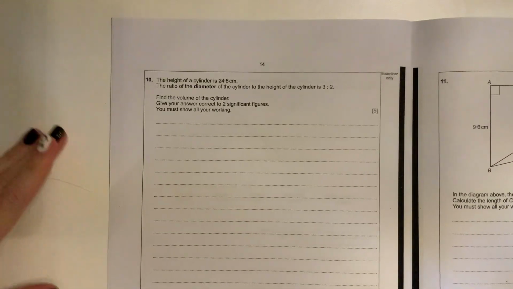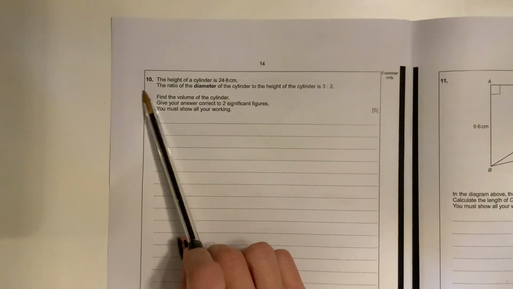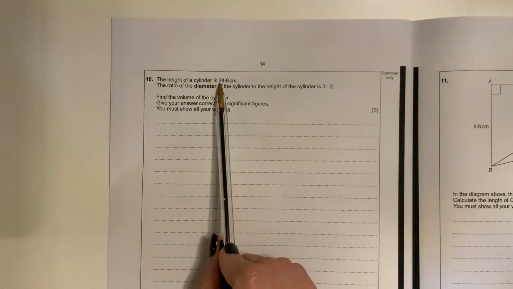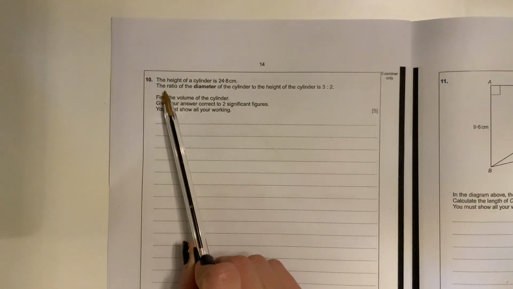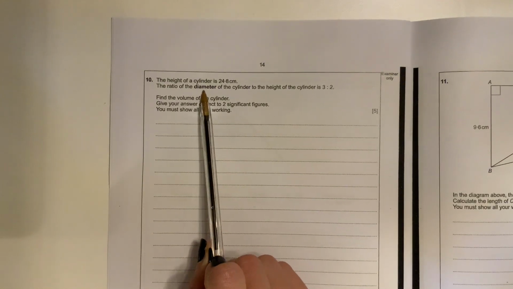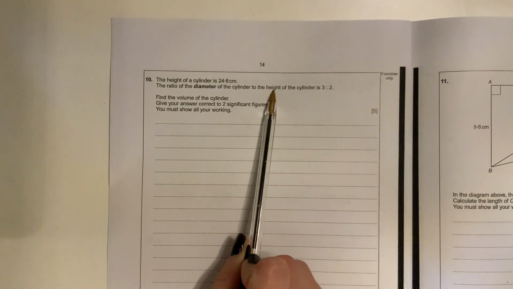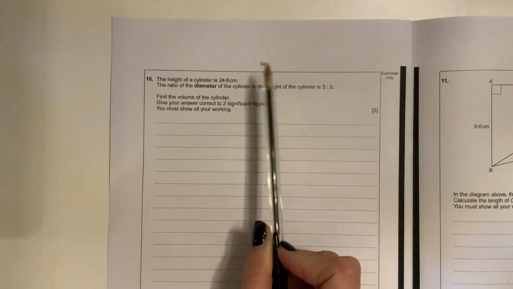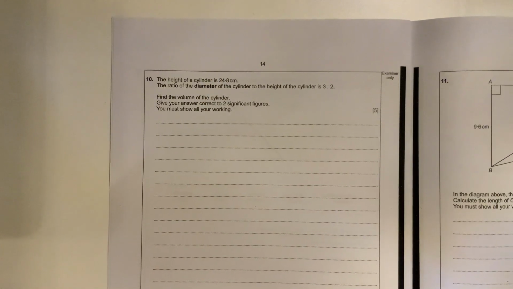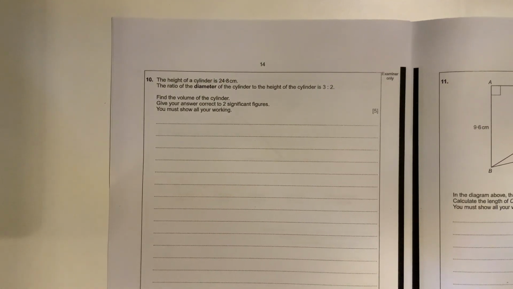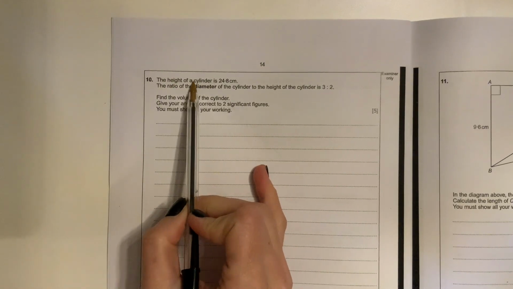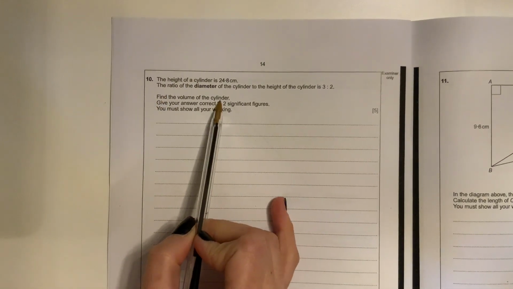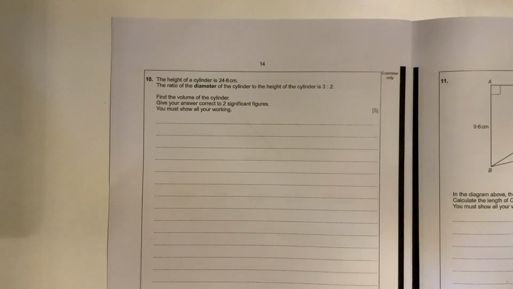Okay, so this question, question 10, says the height of a cylinder is 24.8 centimetres. The ratio of the diameter of the cylinder to the height of the cylinder is 3:2. So there are two things happening in this question. We've got a ratio and we're also talking about a cylinder. And it says find the volume of the cylinder. So let's draw this out to see what we've actually got.